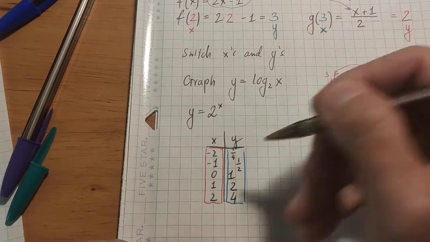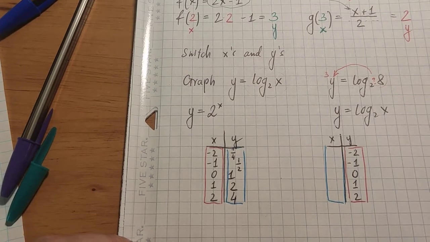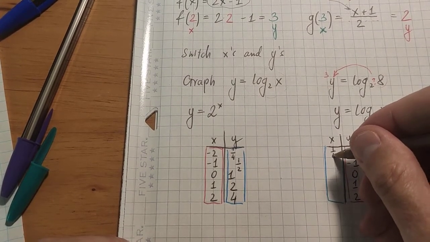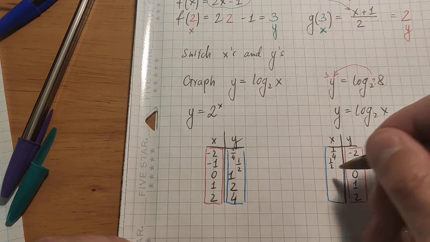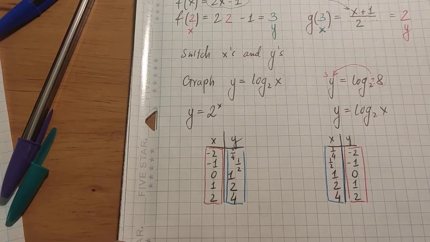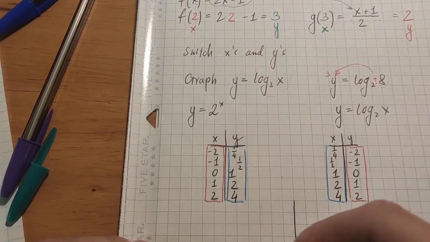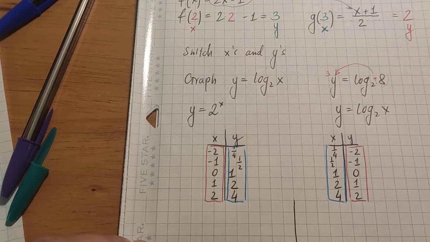Okay, so this column goes here. I just need to copy the numbers, so 1/4, half, 1, 2, and 4. Okay, so now we can graph. Let's graph both, right, so that we know what's going on.